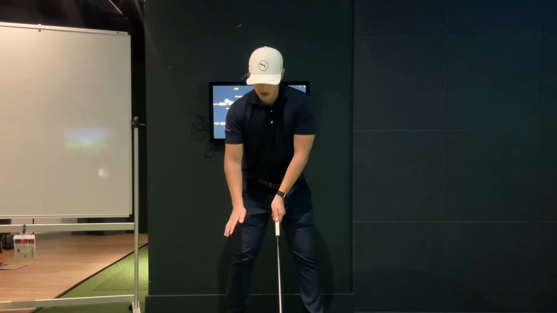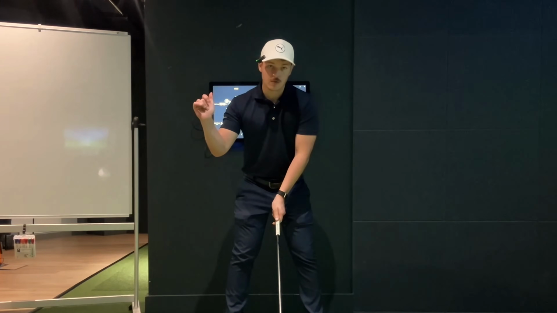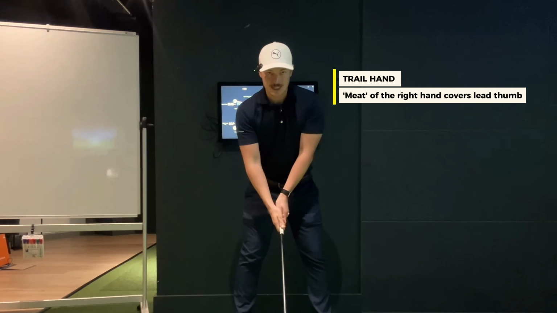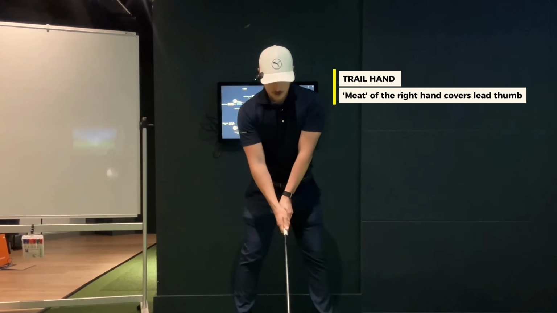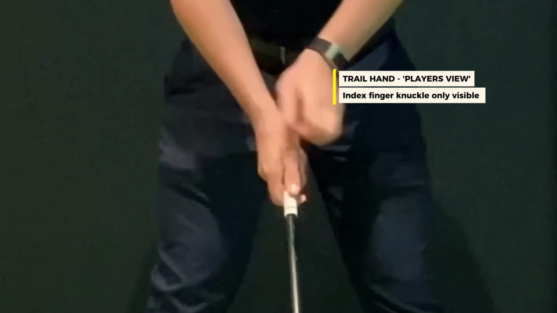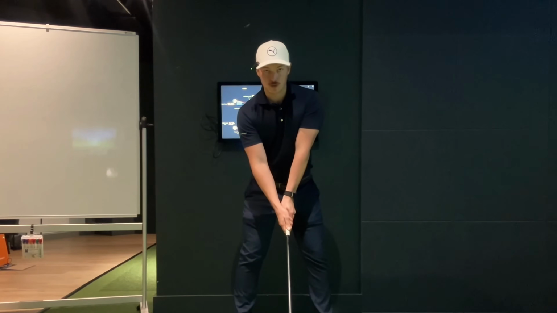From the trail hand, what I want to see now is that the trail hand comes in with the fleshy part of the right hand, so the meat of your right hand if you like, going on top of that lead hand thumb. So from a player's point of view looking down, you should be able to see the right index finger knuckle. Again, thumb and palm are sitting together. This is how I would position what I call a neutral grip.